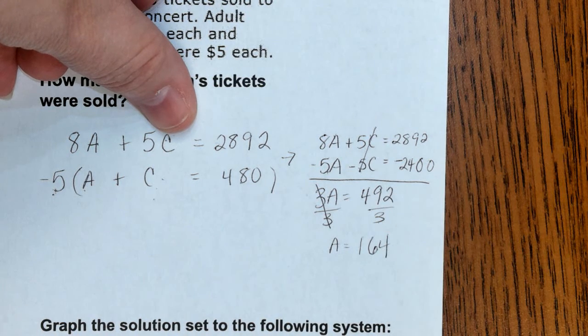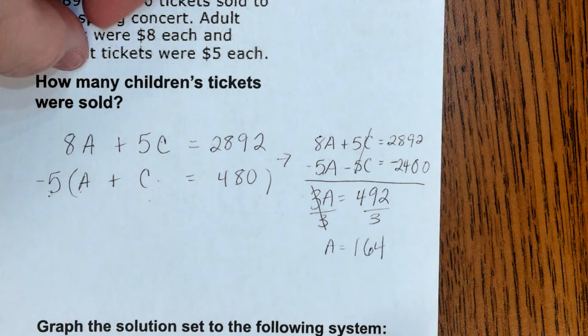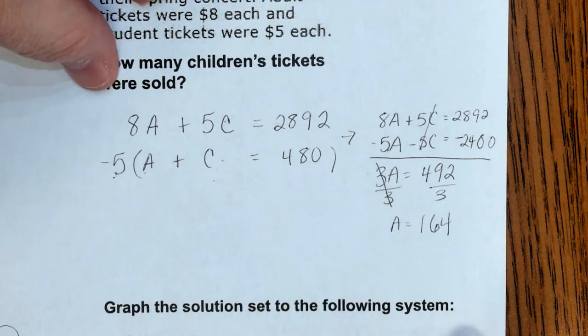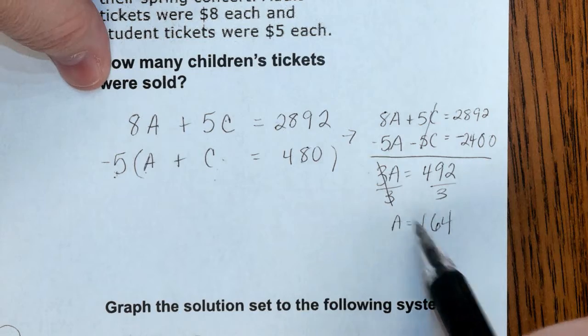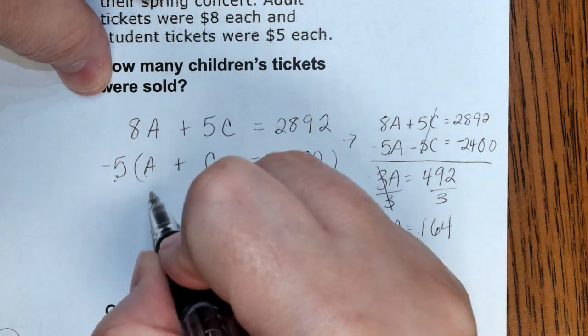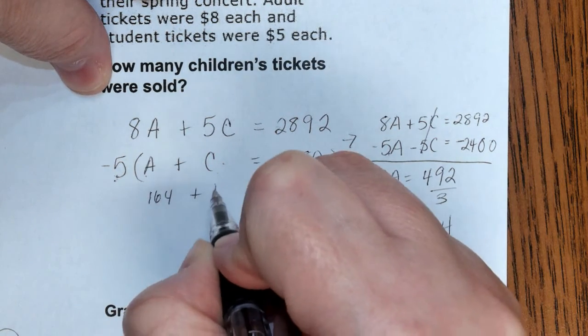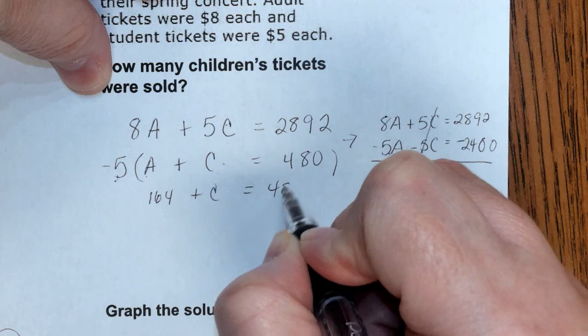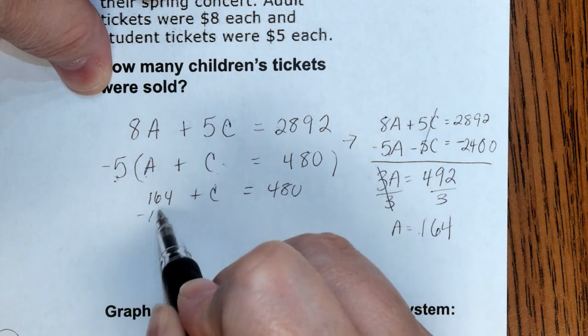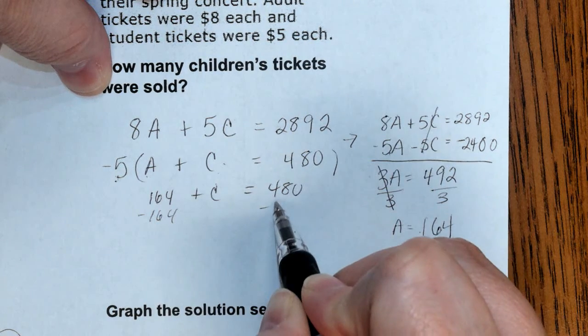Somebody verify. 490 is the other side. That's right? Okay. I was trying to do it in my head, but y'all had the calculator, so I figured it'd be faster. So we plug that in here. The adult tickets is 164, plus the children's tickets is 480. We just subtract. This one's an easy one to finish solving.